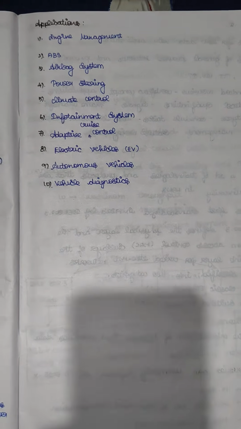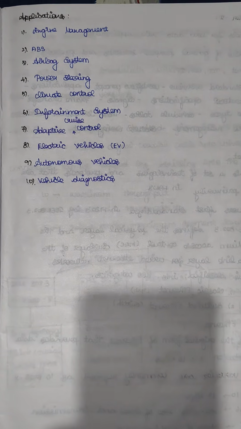Finally, we can summarize the vehicle network architecture. What we have learned is, first, the need for vehicle networks and the major components: ECUs, sensors, communication networks, actuators, and gateway ECUs.